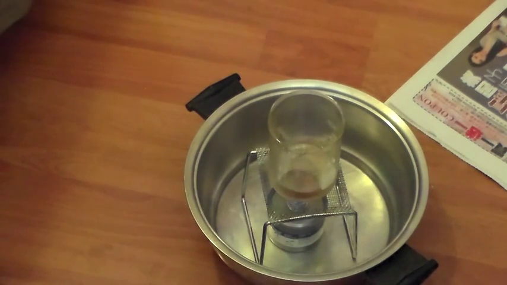Like before in exercise 1, we have the Bunsen burner with the beaker of 50 milliliters of water, and we're going to make that boil, and we'll come back to that later.